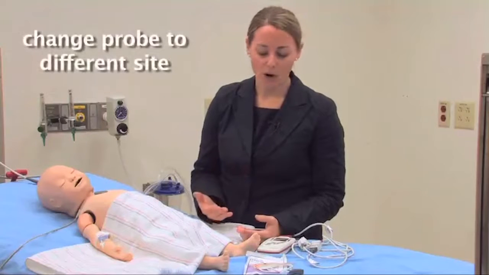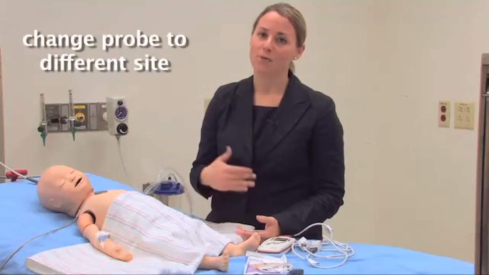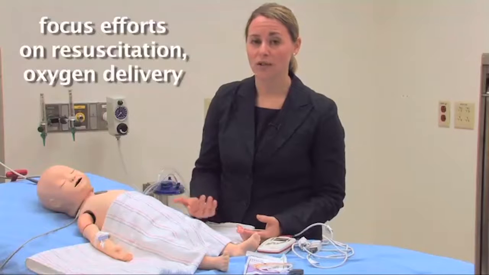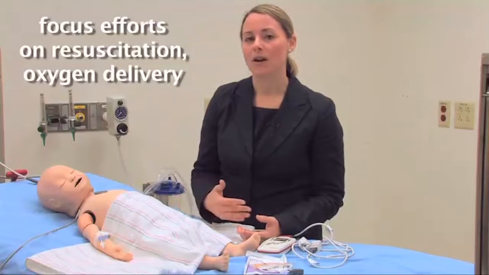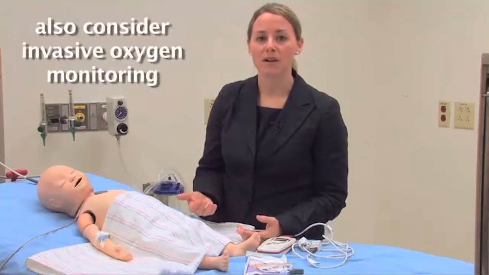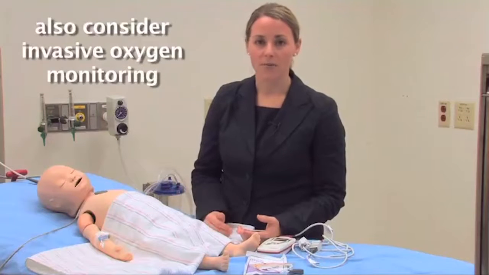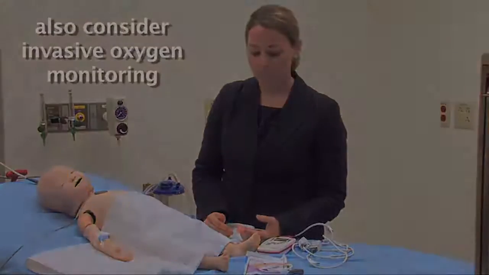In these patients, it's important to try to change your probe to a different site to make sure that you're doing everything to resuscitate your patient and promote good oxygen delivery. And these are the patients where you may have to invasively measure what their oxygen levels are, either through an arterial blood gas or other means of sampling.